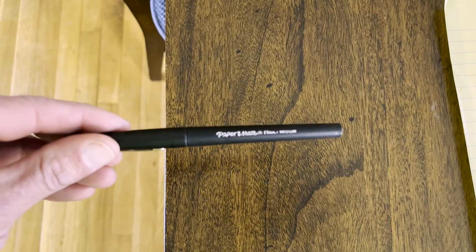Today, I'm going to show you how to turn this simple letter into buildings like this. Your list of supplies is pretty simple.